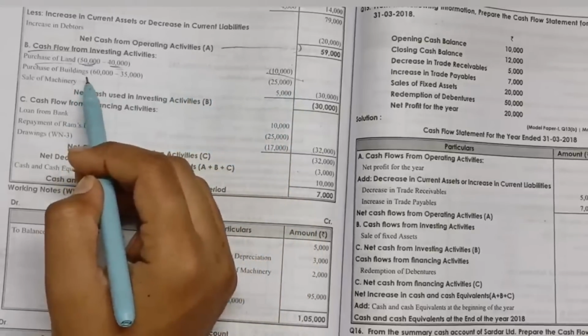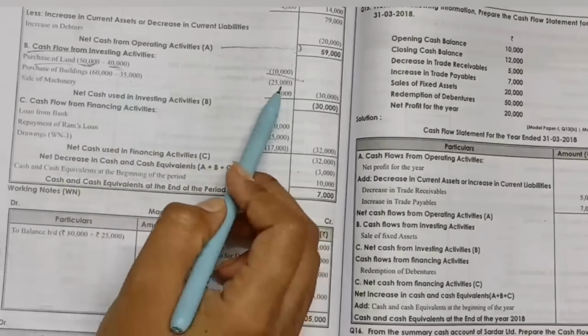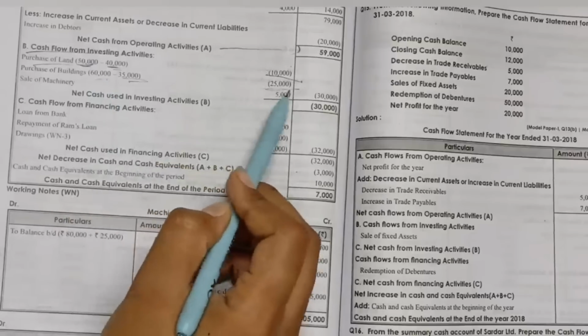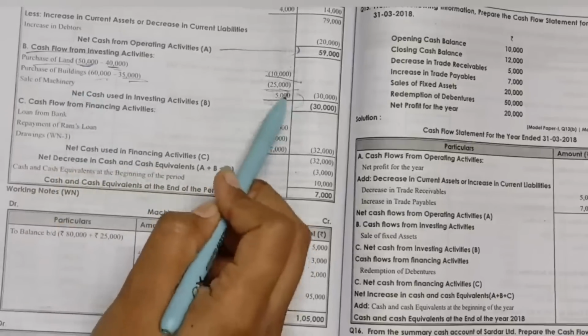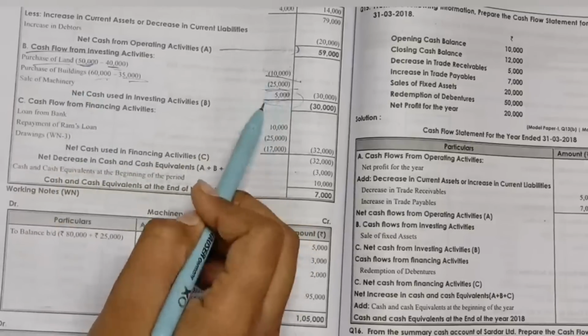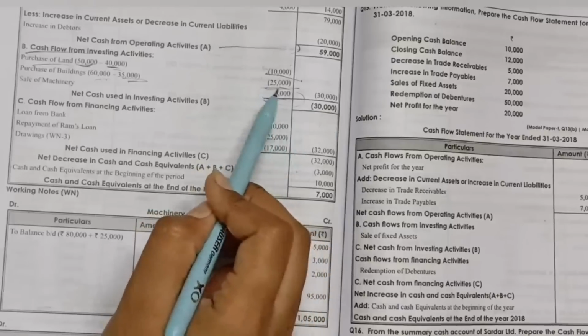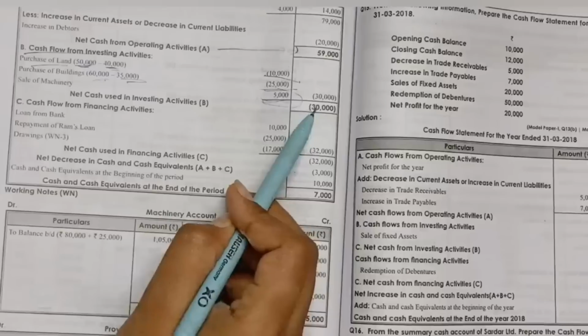Purchase of buildings: last year you are having 50,000, this year you are having 60,000, means 25,000 purchases. Sale of machinery: how much? 5,000. Got it? Then you need to add it, okay? From minus 35,000, plus 5,000, minus 30,000. Okay, minus you are getting here.